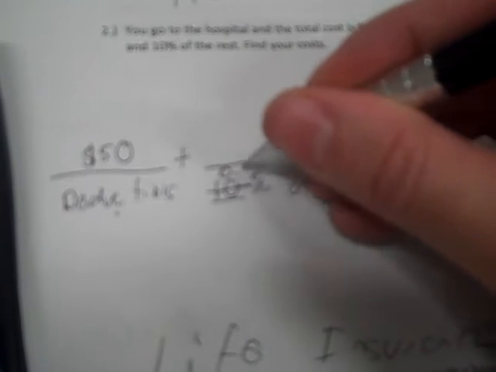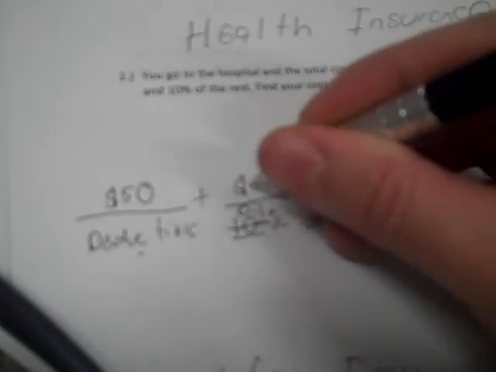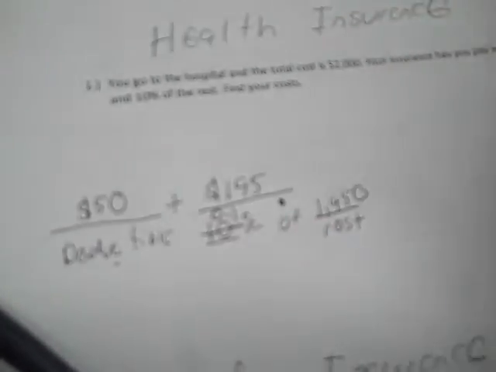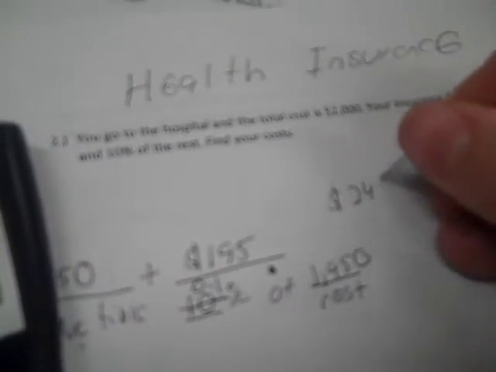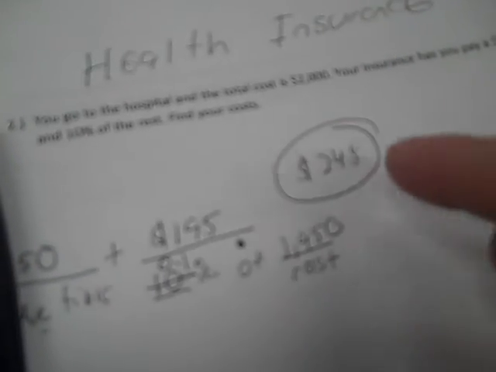Now we got to take the 10% divided by 100. That's 0.1, so I cross that out, 0.1. Remember, of means you're going to times. So 0.1 times 1,950. That's 195. So I add these together, and that's my answer. So 50 plus 195. That's 245, and that's your final answer. That's how much you have to pay. That's your cost, 245.